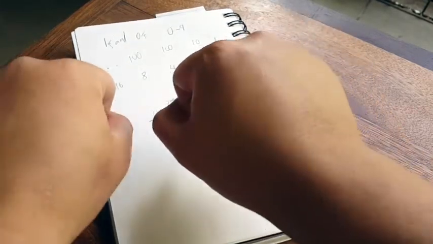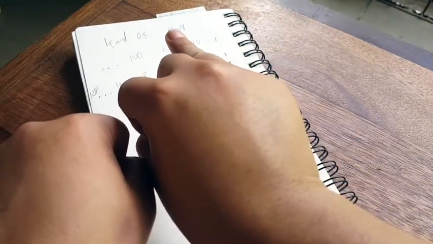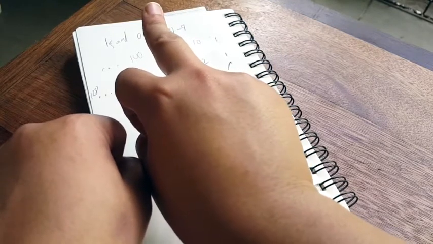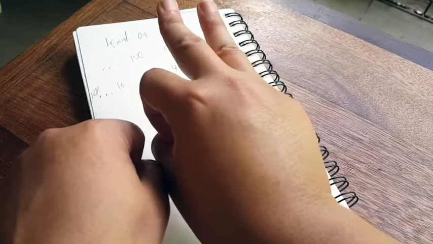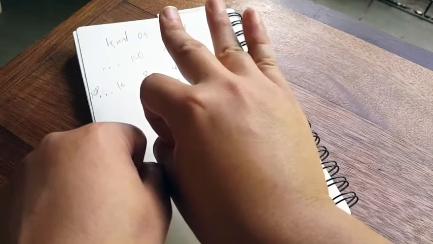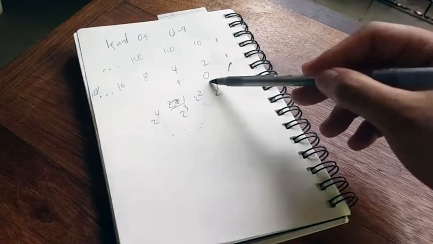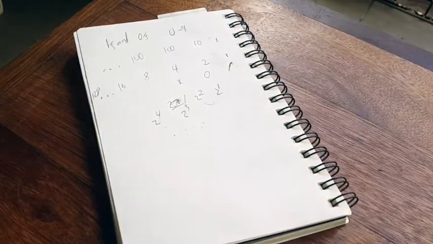So this is 0. That's 1, 2, 3, and then 4, and then 5, and 6, and then 7. Because 7 is 3 plus 4, right? 2 plus 1 is 3, 3 plus 4 is 7. That's how you do it.